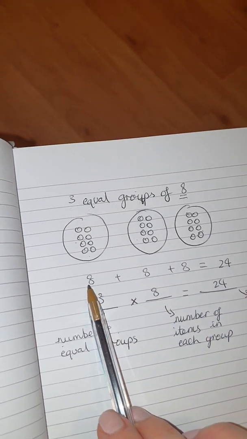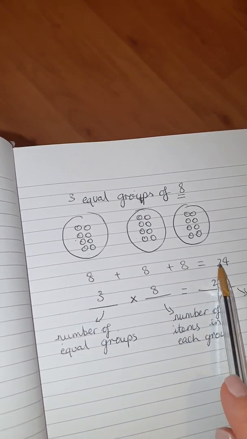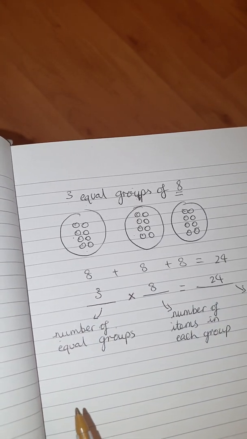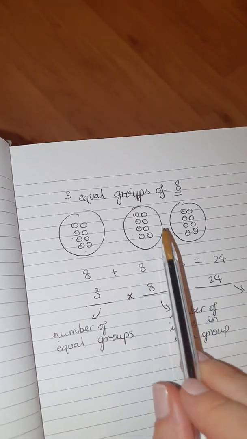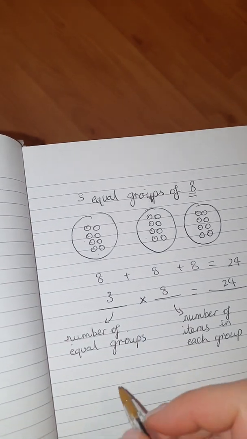And now I've written a repeated addition number sentence and a multiplication number sentence to represent these equal groups.